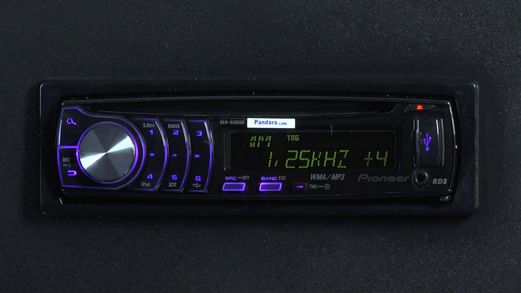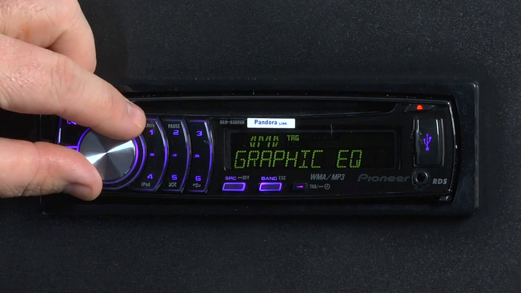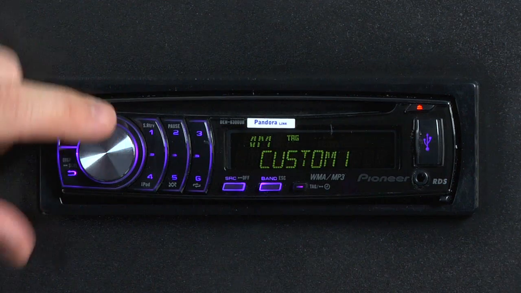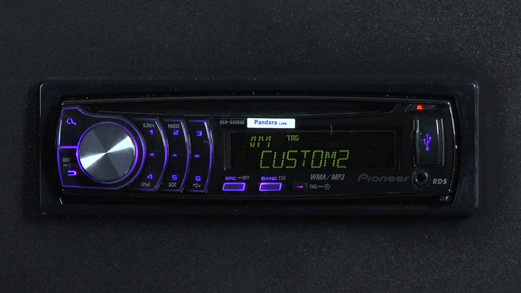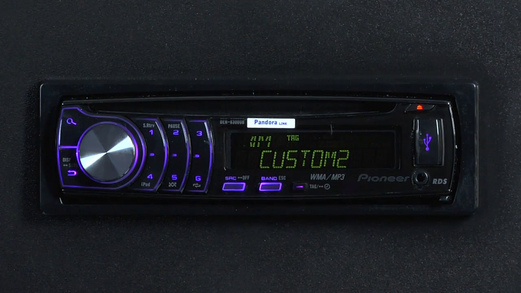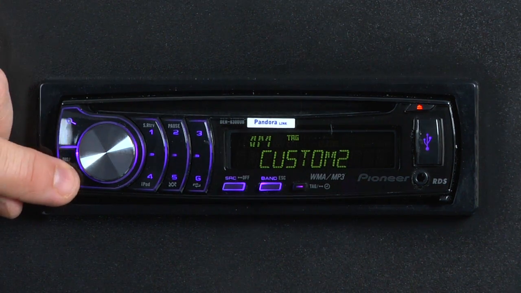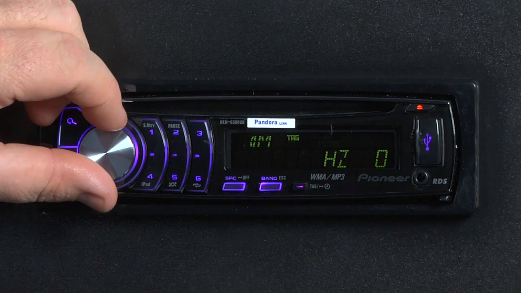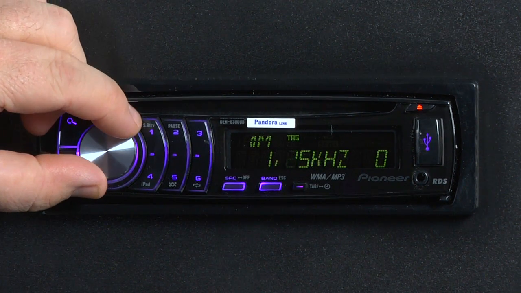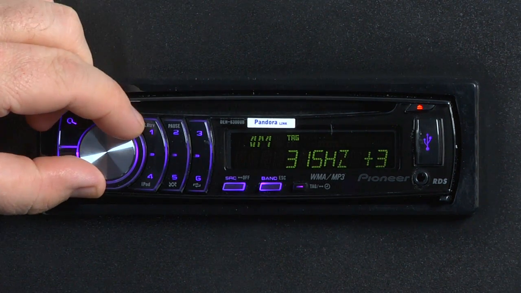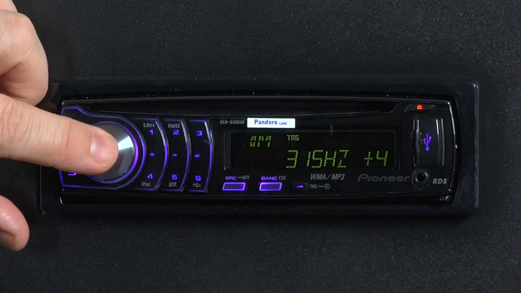Now I'm going to back out and show you how to use custom setting number 2. We'll go backwards to the graphic EQ and spin the rotary commander back to preset EQ. I'll enter into that, and I want to go to custom 2. Now when I start with custom 2 and hit enter, as that's now set up custom 2, everything is flat. When I go to my graphic EQ and hit enter, everything will be set to 0. Each of the frequencies that I go to is set to 0, so it's a flat setting on the curve. Choose any of these frequencies and make changes, and we are making changes to custom number 2 now.